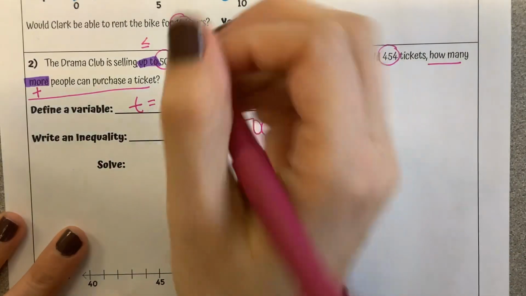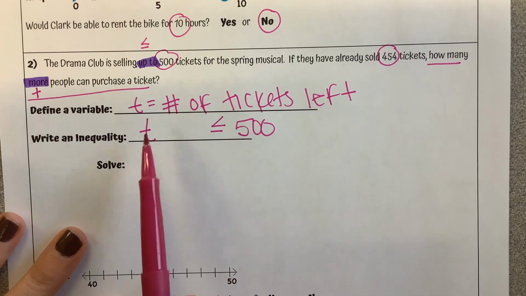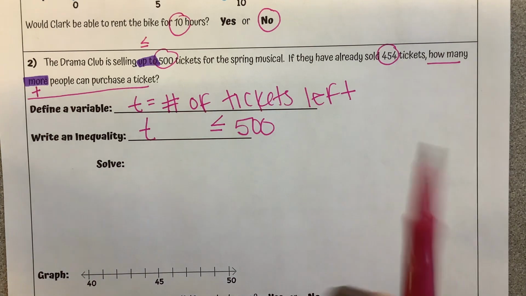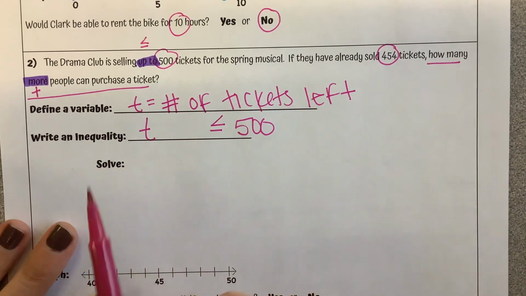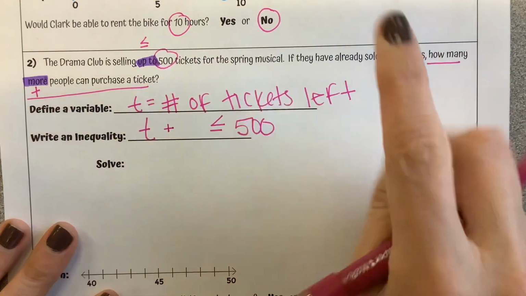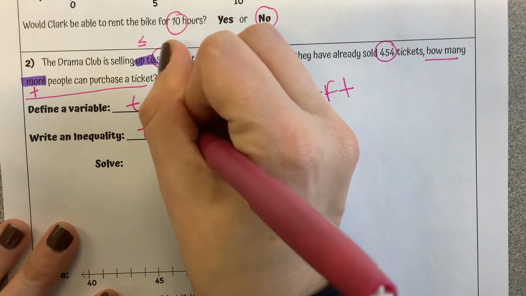Then on this side, I'm going to take my variable t, and I'm going to make it kind of a curved or cursive t so it doesn't look like a plus sign. If you're worried about that, use an X or something else, or use P for people. The operation that we had was plus, and the number that we are adding is 454.